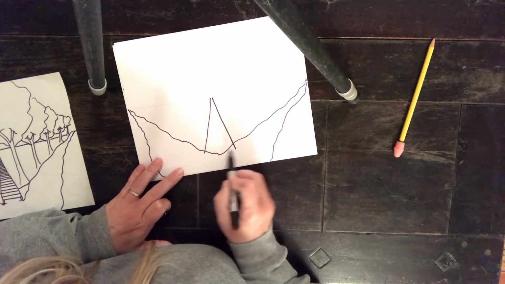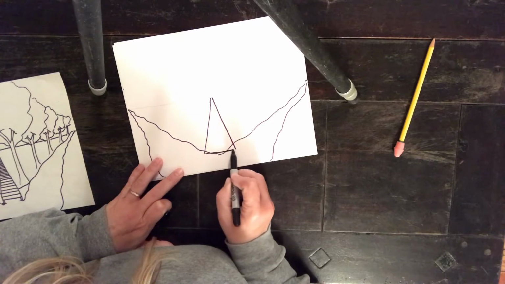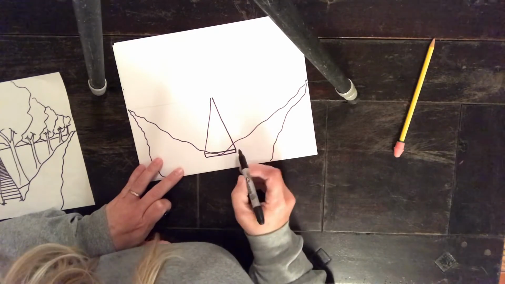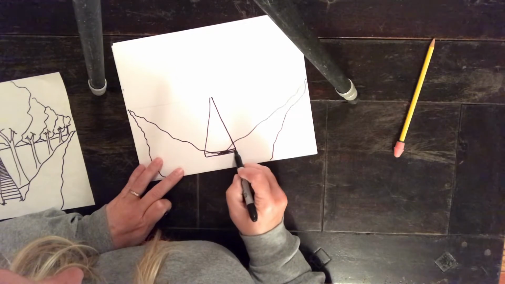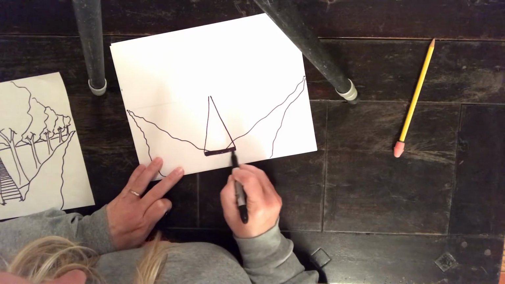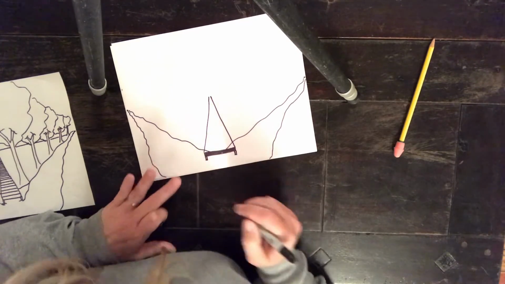And then this is where I should have used pencil because I need to erase those lines, but I want the dock to come out into the water, so maybe I'll just color that in so you can't really tell. Okay.